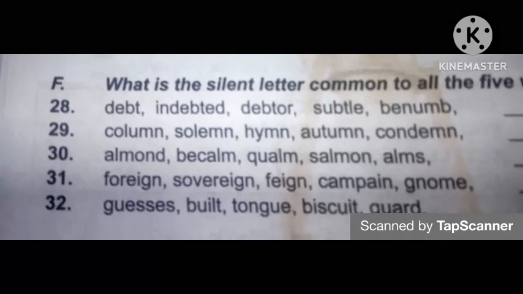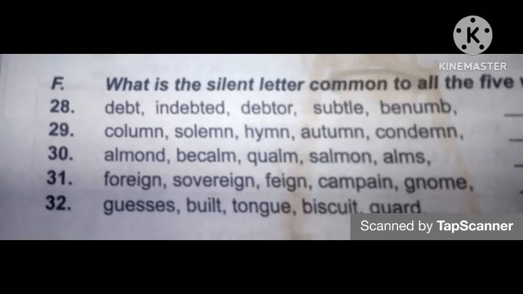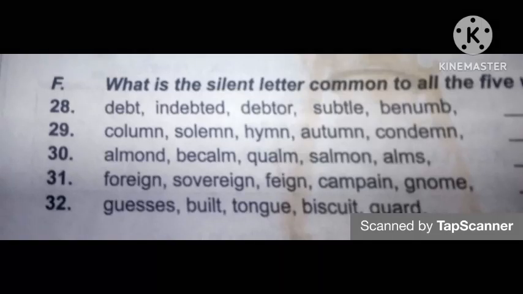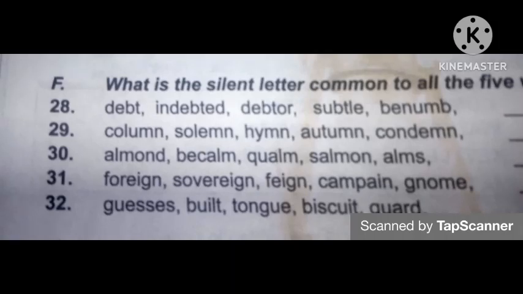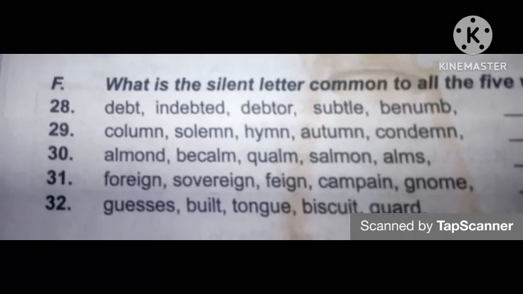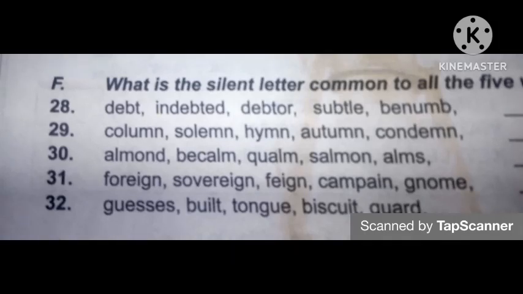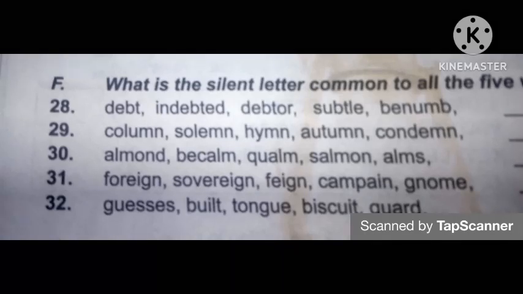Let's look at the words again. Almond, Beckham, qualm, salmon, arms. The silent letter here is obviously the letter L. It is silenced in the 5 words, but actually it is in the spelling. So we have 2 more examples. Let's try our fingers on those other ones.